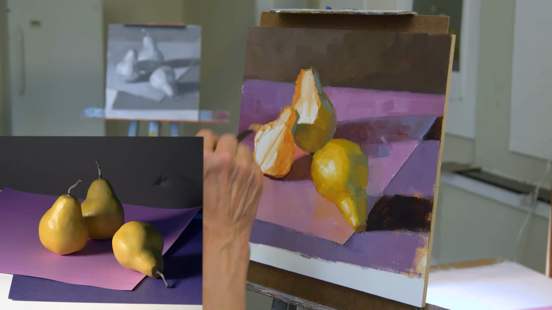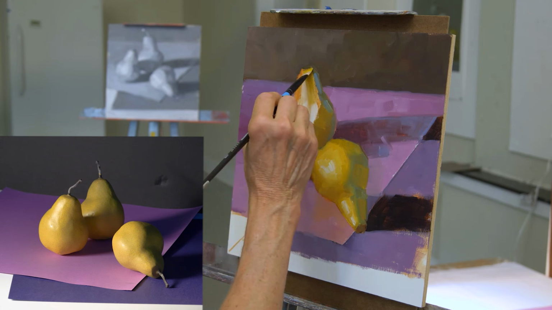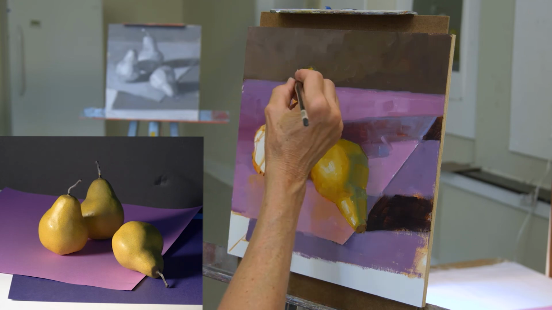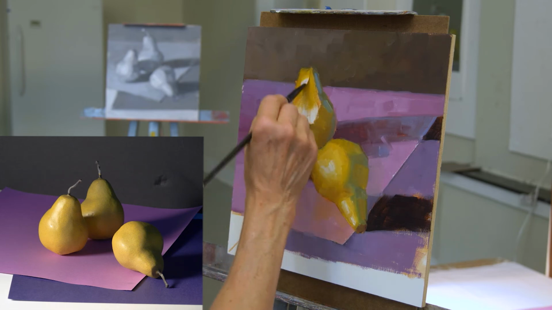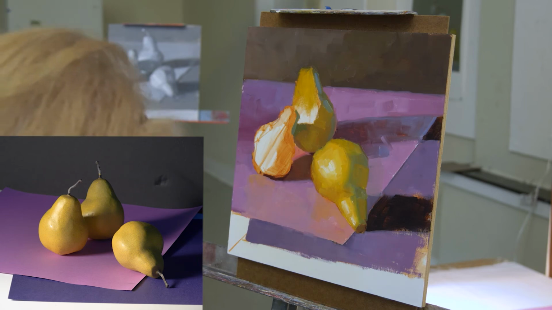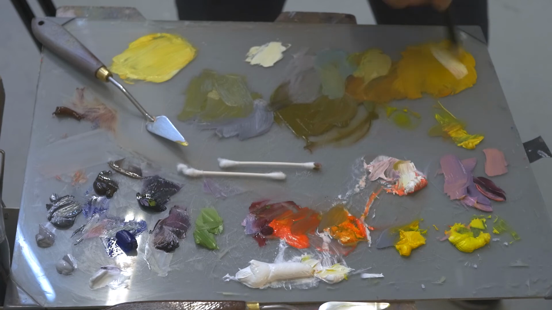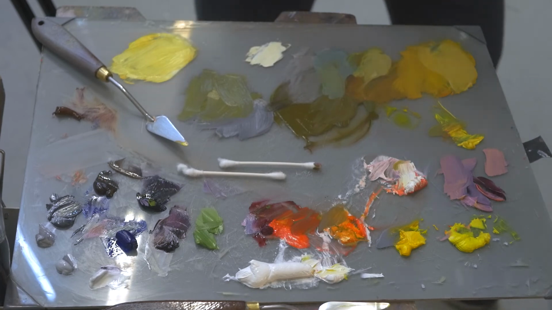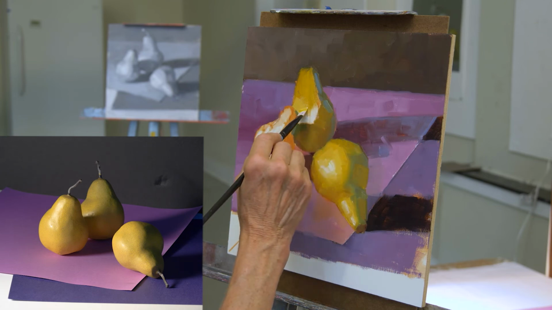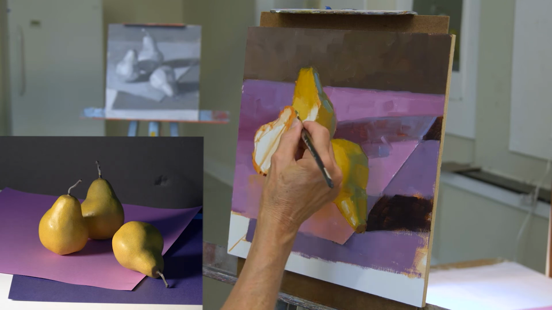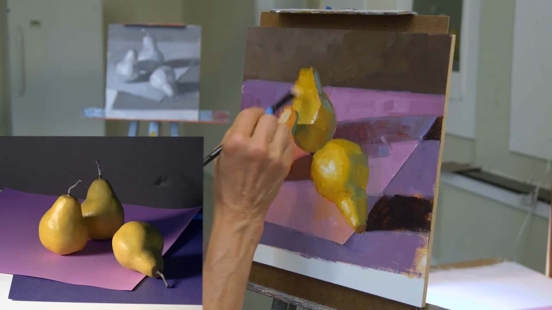For the sake of time, I'm going to block these in super fast, and then depending on how much time we have left, I'll go back in and start making adjustments. And I'm doing this pretty thin, just so I've got a value, because I'm looking at things against white on the canvas, and that makes it hard to look at anything. So I'm just putting these in pretty blocked in.